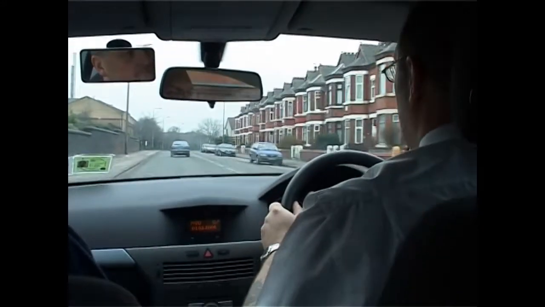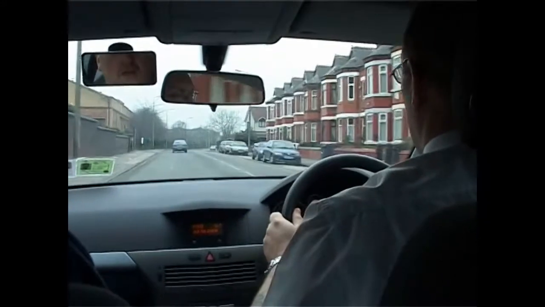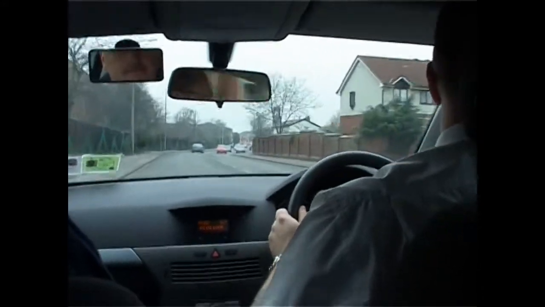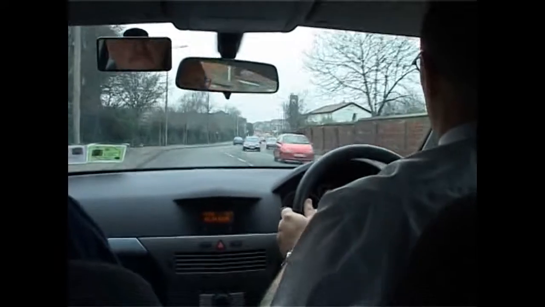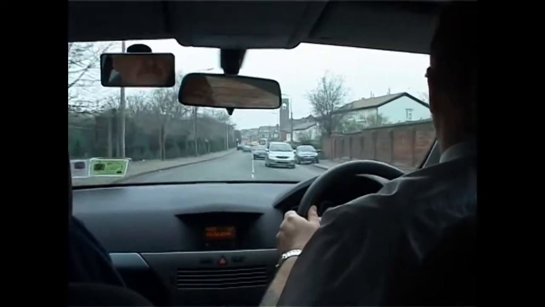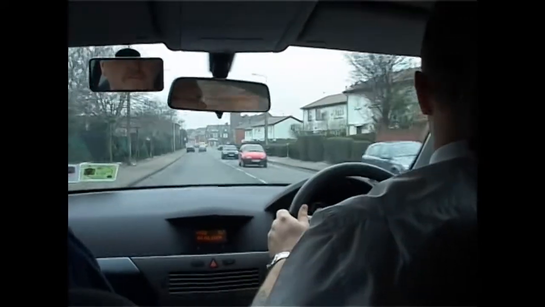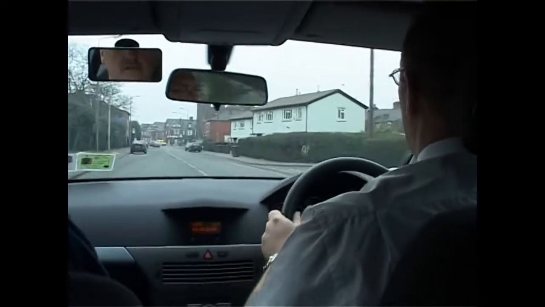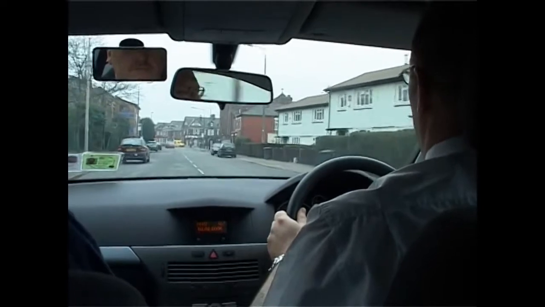Wasn't that clever, was it? I slowed down on the zigzags because I thought that pedestrian was going to press the button a little bit. Well, that's good anticipation. That's good anticipation, that. We're following the road ahead. Okay.